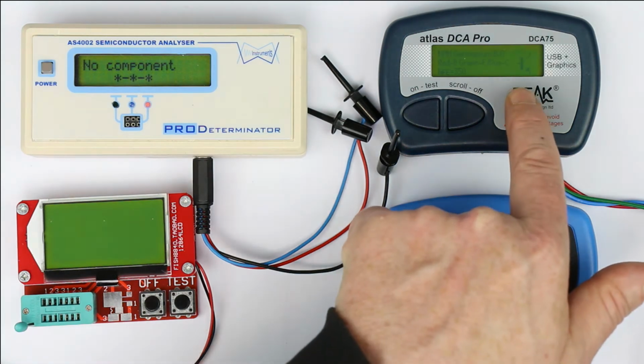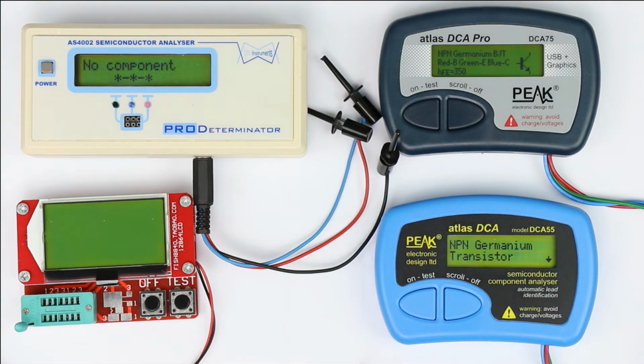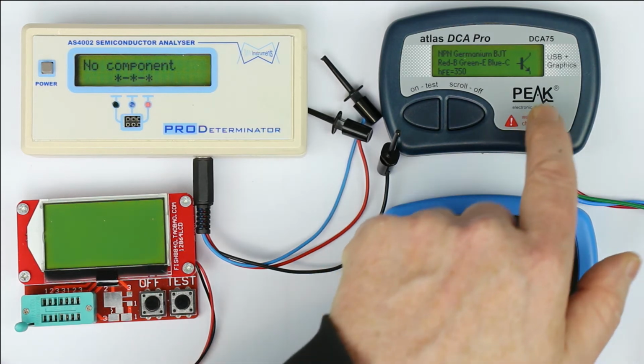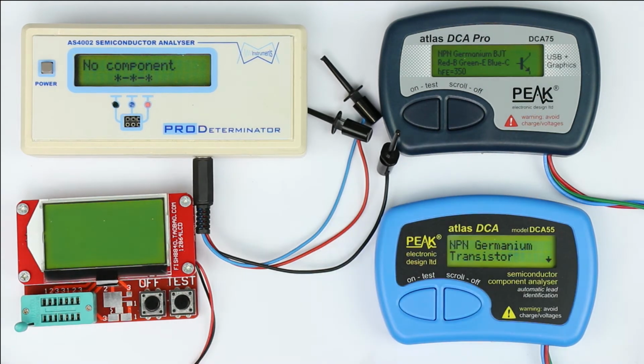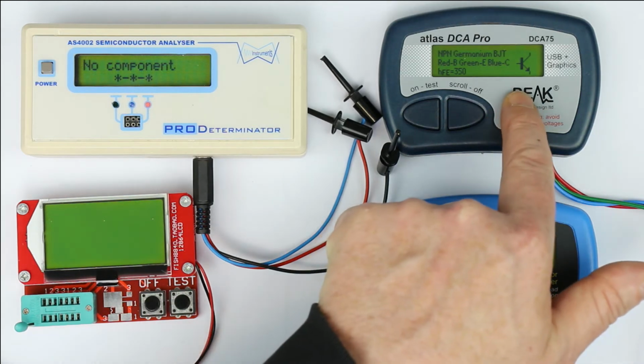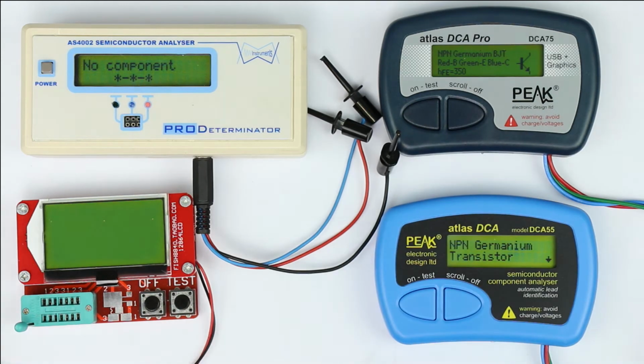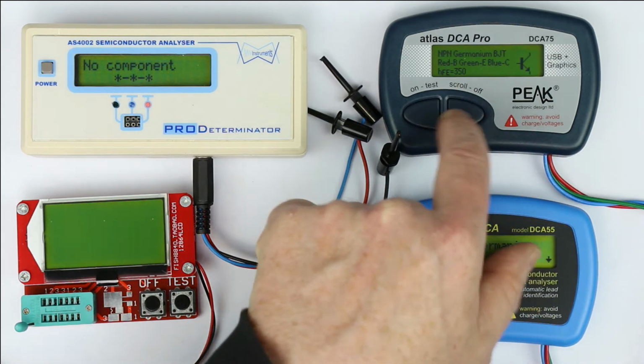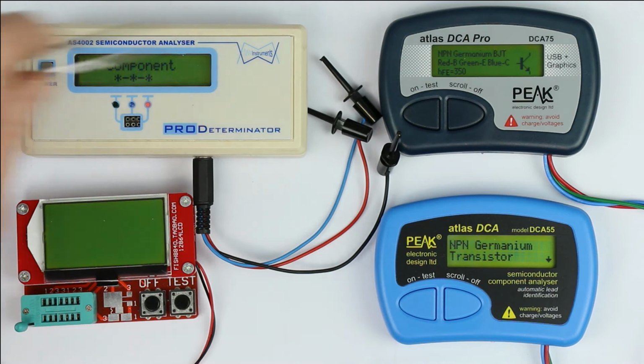Perhaps you might notice that the contrast is a little bit better than in the first video. I noticed when you connect it via USB to the dedicated program, you can set the contrast of the LCD only with the Windows program, not here as a standalone device. So what do we get?